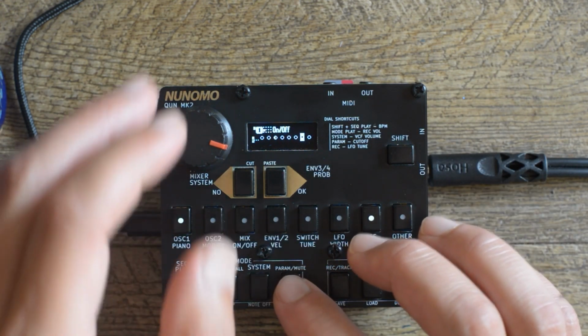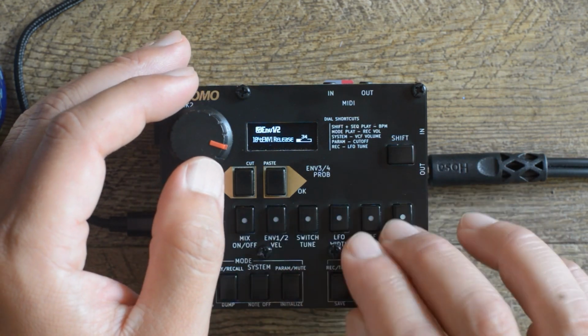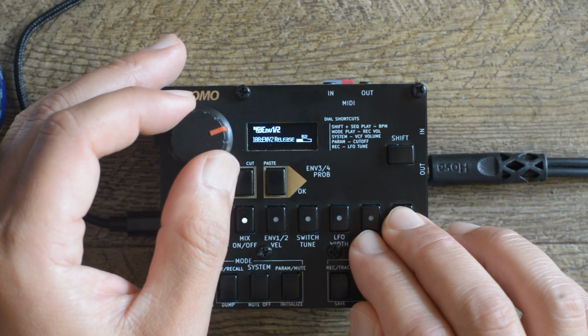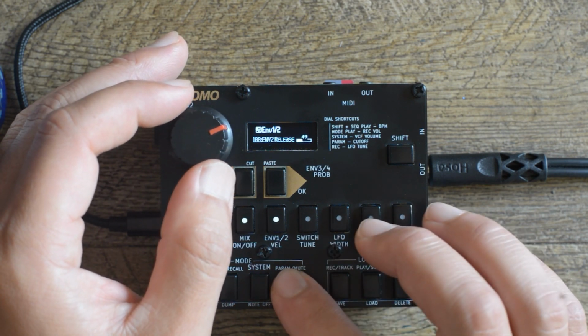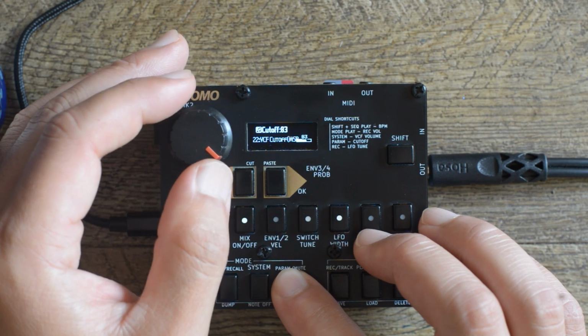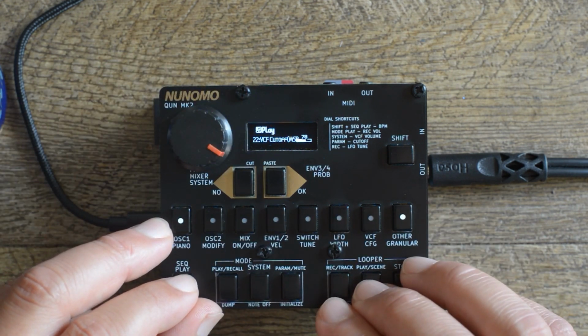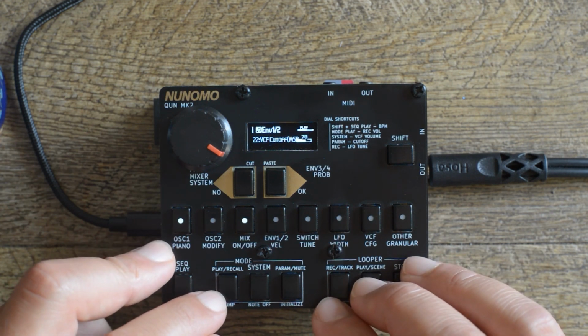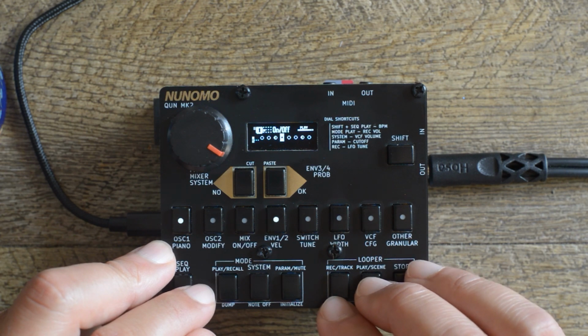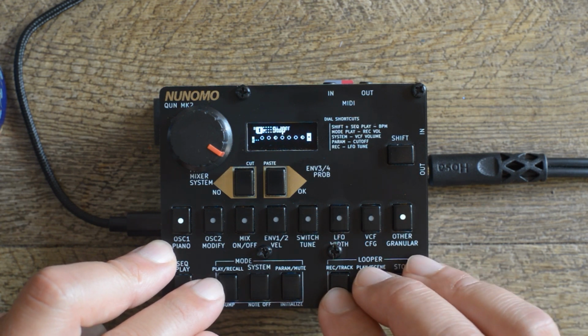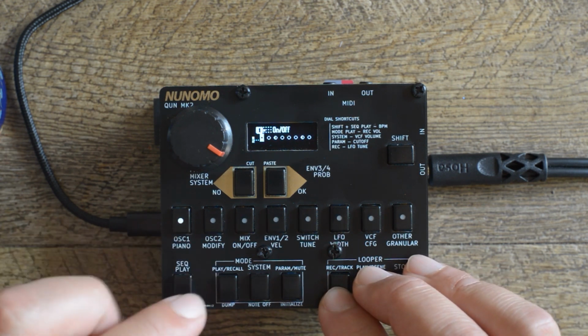I want to make it tighter, so adjust the envelope curve. Okay, I just record on top of the kick drum.